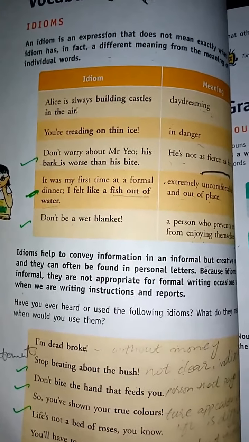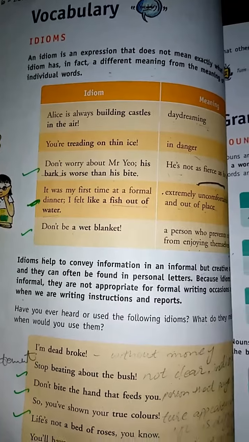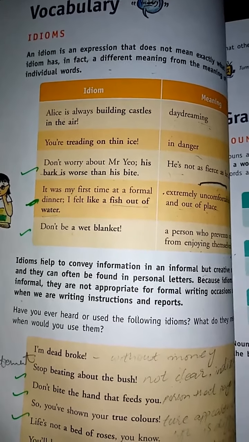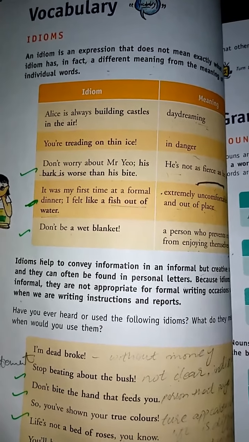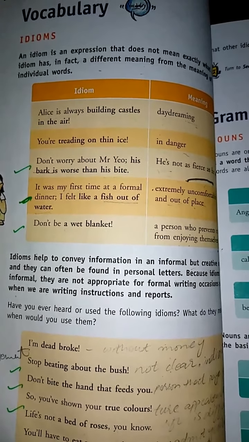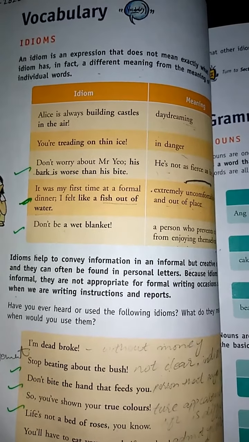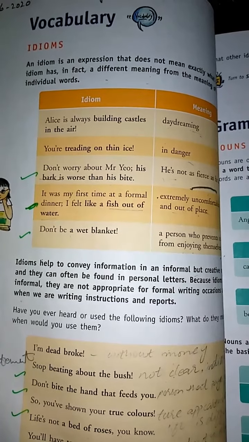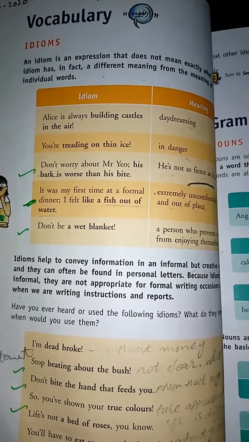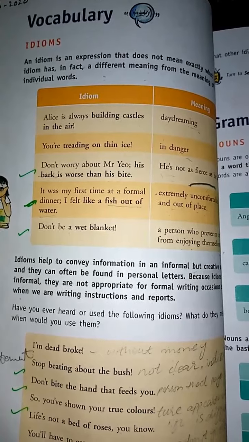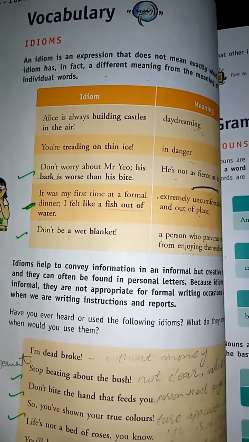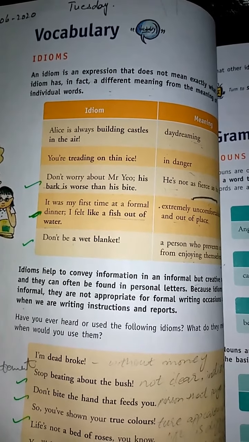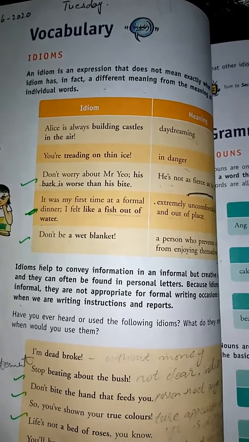Okay, what they are saying is that idioms are for informal conversation, informal letters, informal discussion. They are not made for the formal writings or formal occasions. For example, when you are going to give instructions to someone, for example, I am giving instructions to you, I am not going to use idioms in it. Okay, for example, I am writing a report on any occasion which has been held in our school.